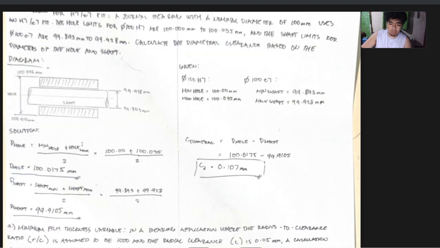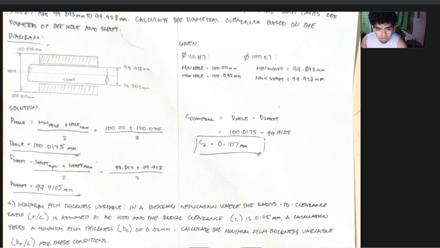For the shaft, the minimum shaft is 99.893, and the maximum is 99.928 millimeter. For the solution, same as previously in number 3, minimum hole plus maximum hole over 2. Substituting, the answer is 100.0175 millimeter.